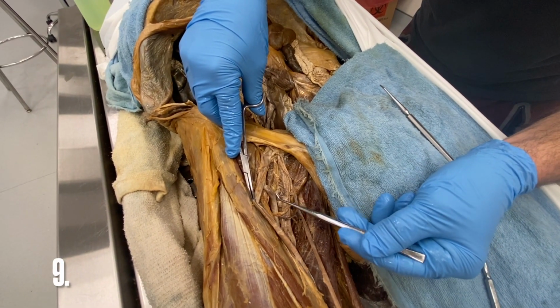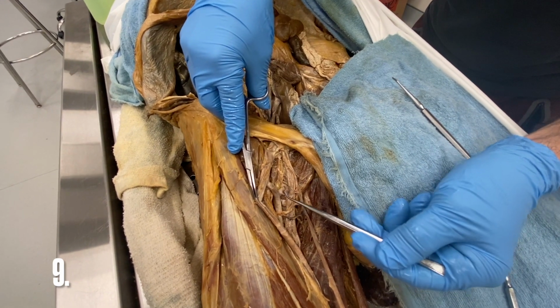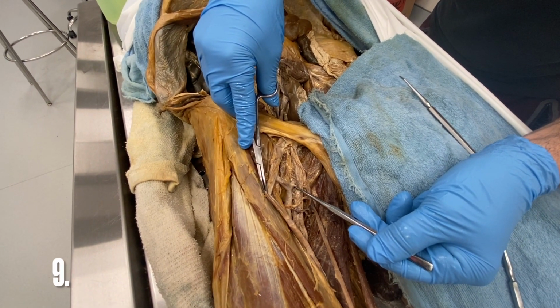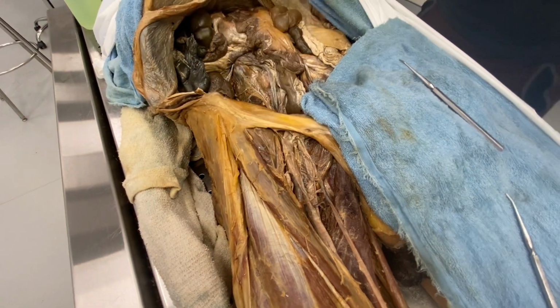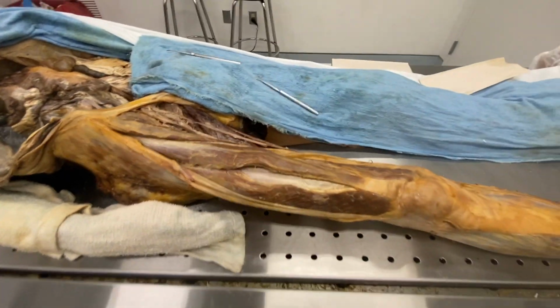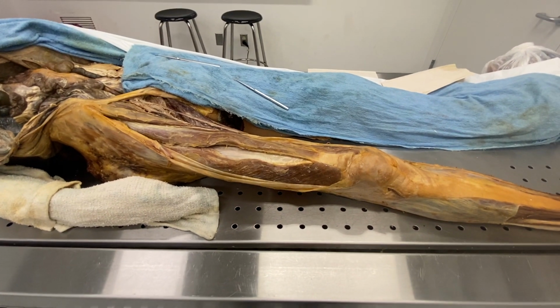And we want to identify this branch right here. Both of those, it splits a little bit, but that whole thing, it's coming towards me there. Identify that vessel. That's 9.